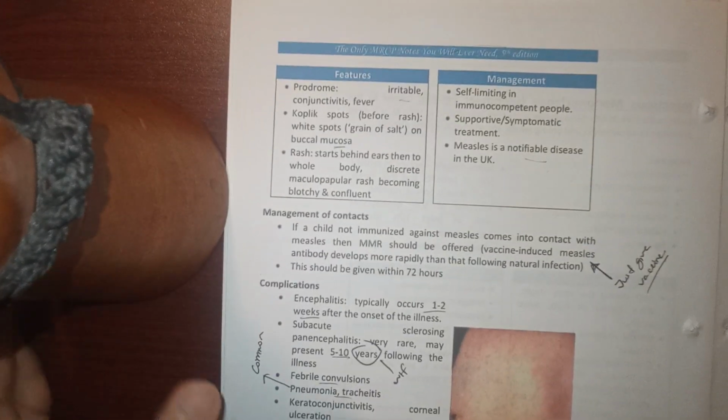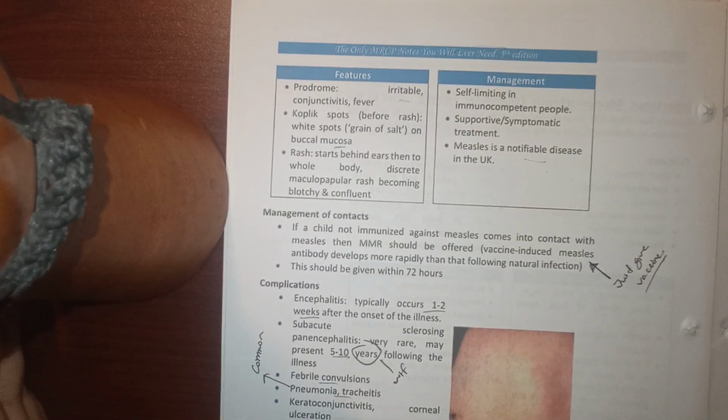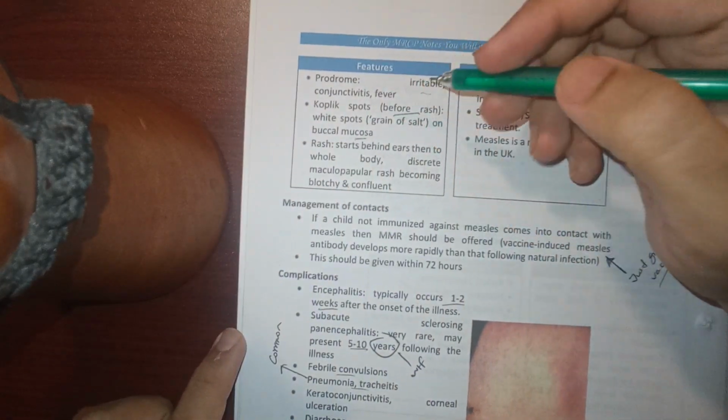Prodrome: irritable conjunctivitis, fever, Koplik spots before the rash. These are white spots, like grains of salt, on the buccal mucosa. The rash starts behind the ears, then spreads to the whole body, a discrete maculopapular rash becoming blotchy and confluent. Management is self-limiting in immunocompetent people, with supportive symptomatic treatment. Measles is a notifiable disease in the UK.